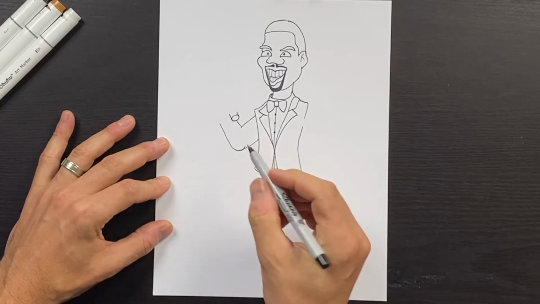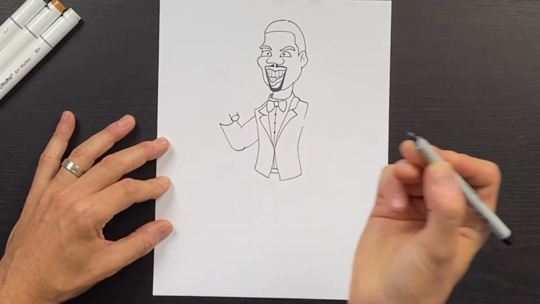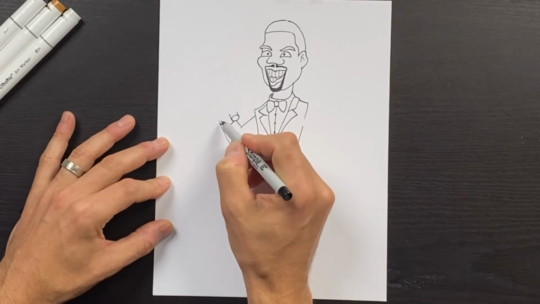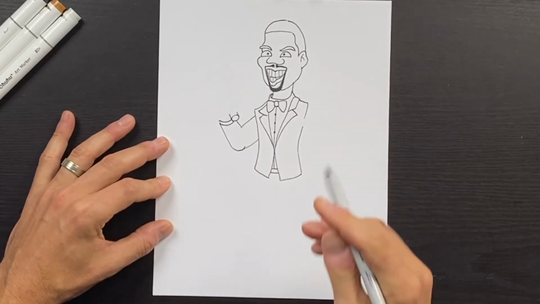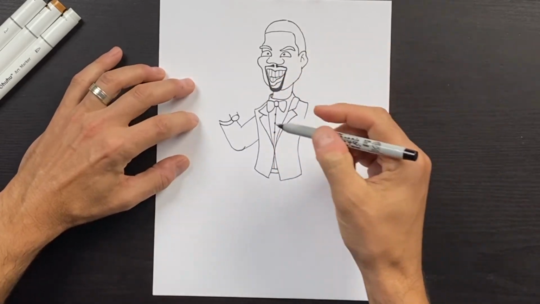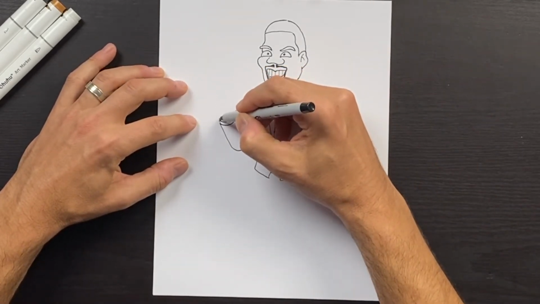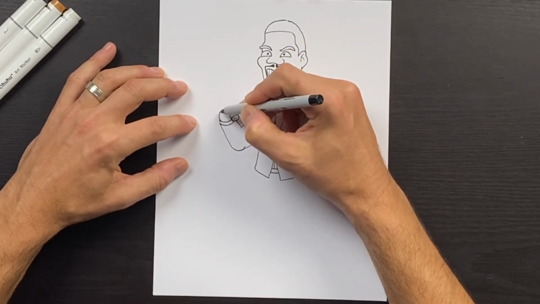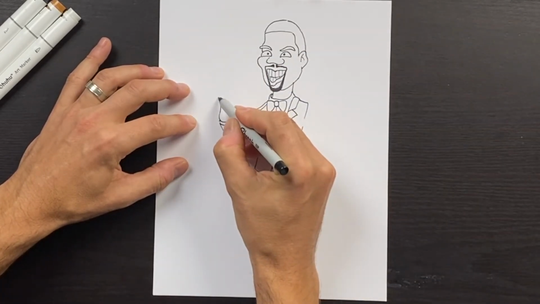Once you have that in, we can draw the edge of his jacket, and then coming out of that we'll have the sleeve of his white shirt. Then from here we can create his hand. This will be the top of his hand, and this is going to bend over to the left, and then it's going to come over to the right.